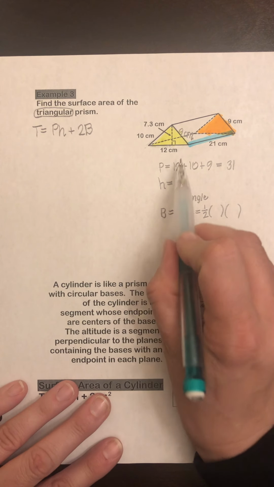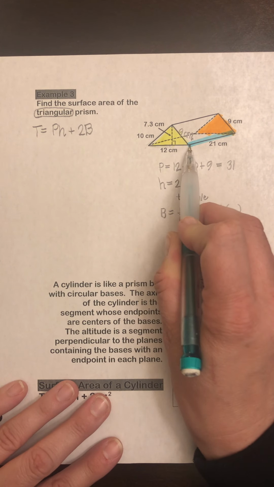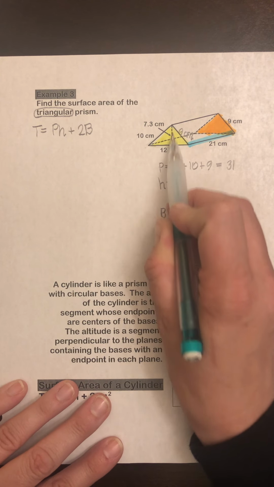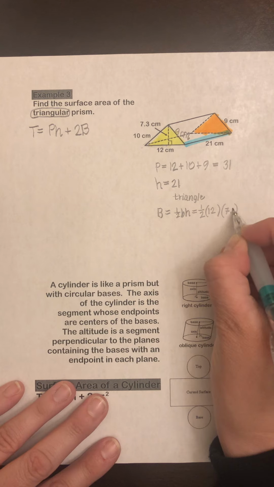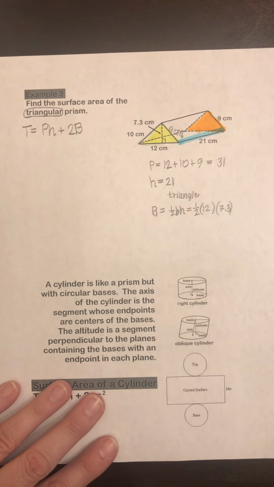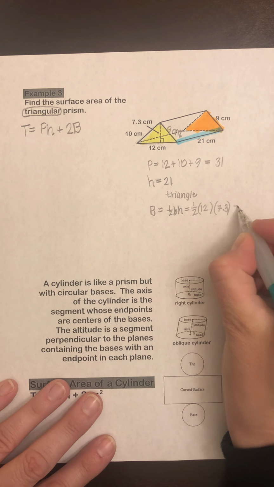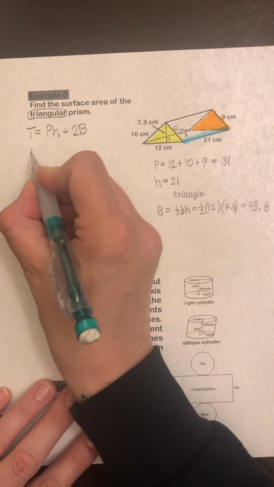In the picture, we got it right there. So the base is 12, and that's where the 7.3 comes in, because it is the height. So we have 1/2 times 12 times 7.3. So half of 12 is 6. And 6 times 7.3 is 43.8.